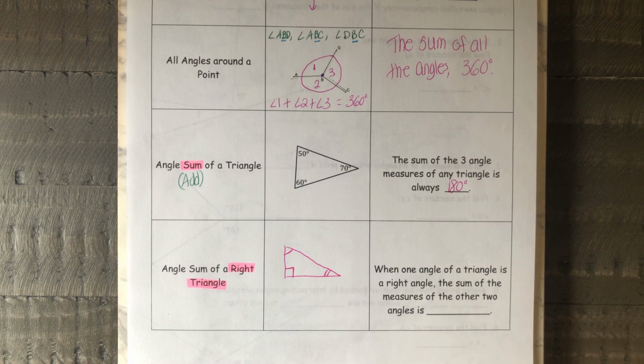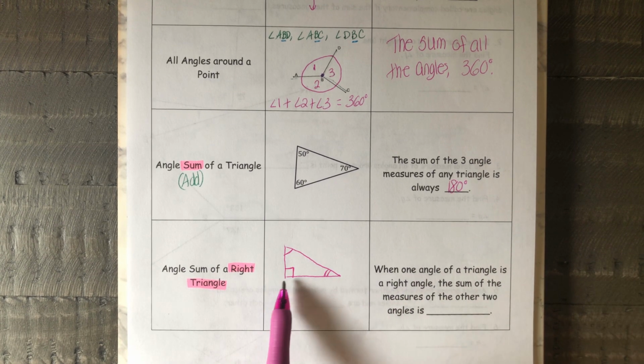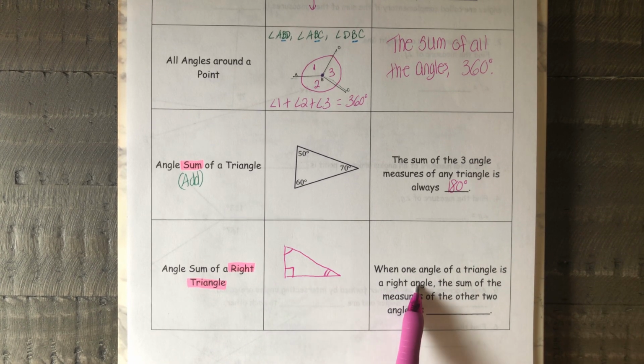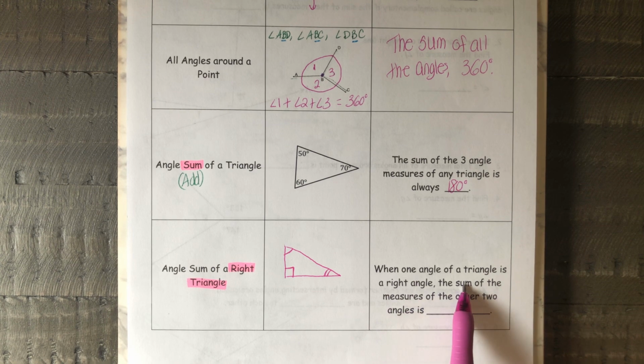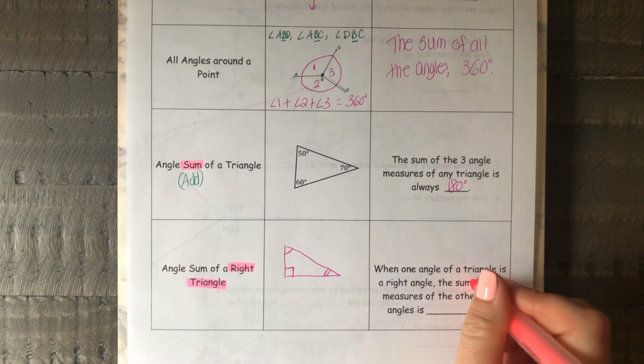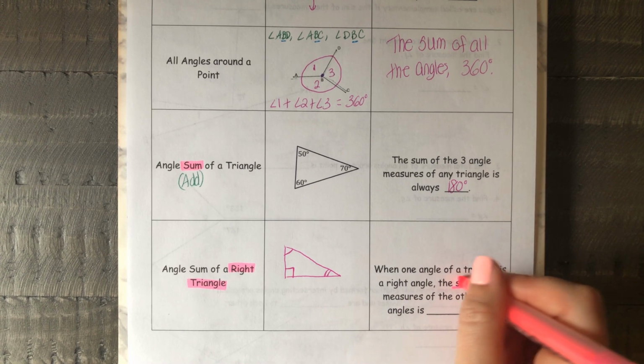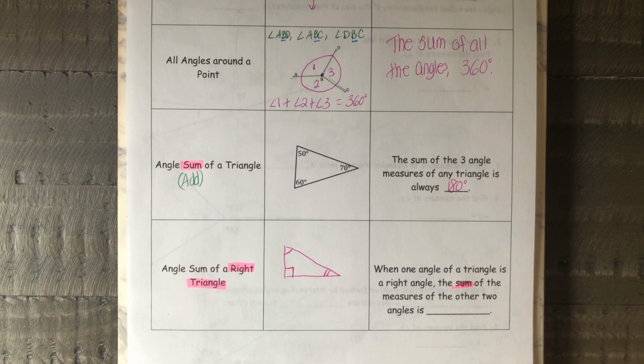All right. If I read the definition again, it says when one angle of a triangle is a right angle. Okay. One angle is a right angle. We're good. The sum, so when I add the measures of the other two angles, what number should that be?